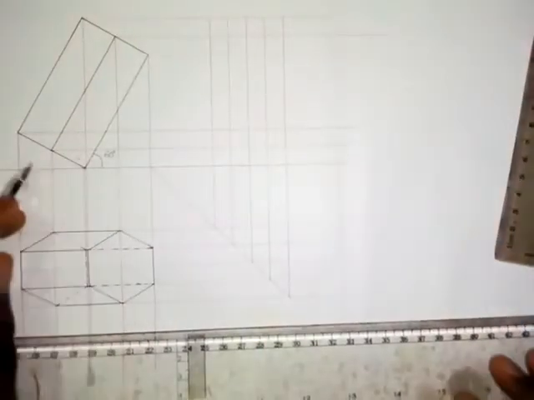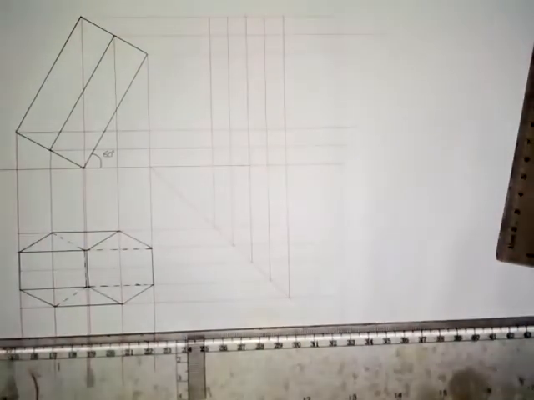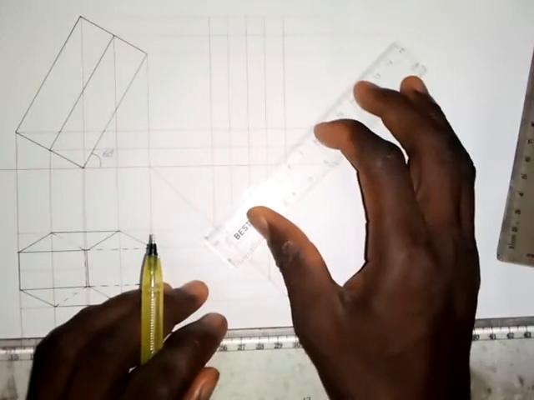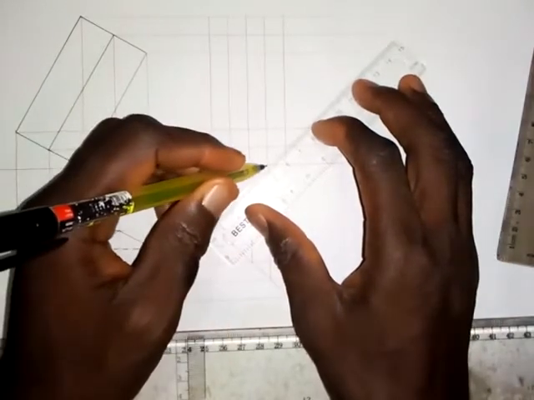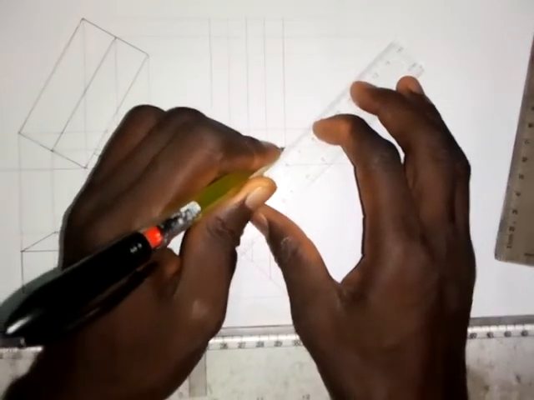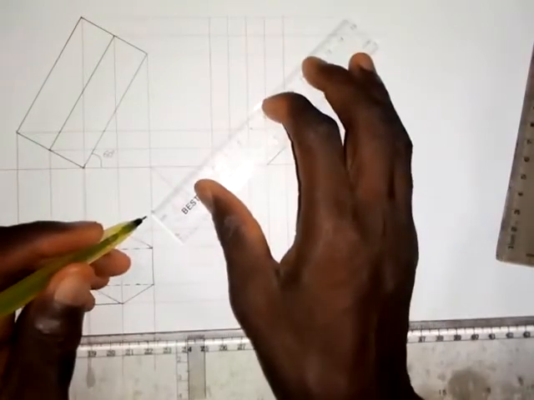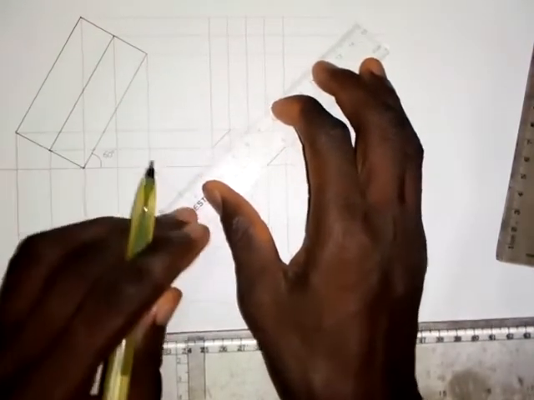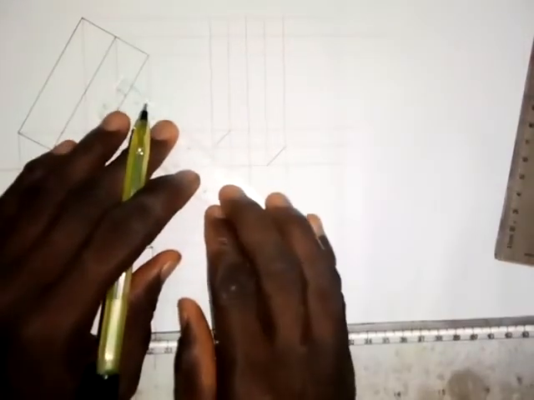Alright, so for the hexagon that we will see at the base, how are we going to draw that? What we need to do is join this point together with this point, and this point will also be joined together. As I said, we are going to see the whole of the hexagon around this part.